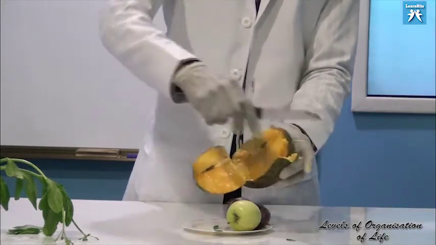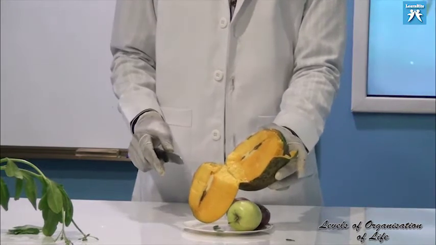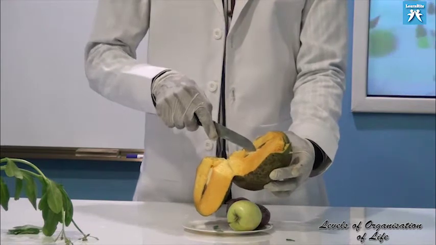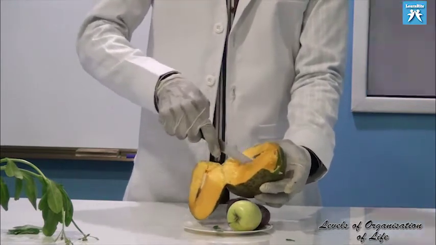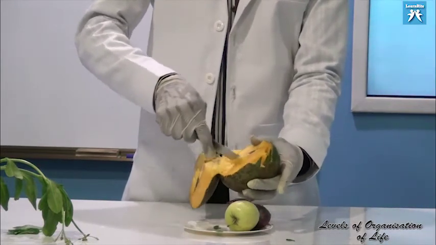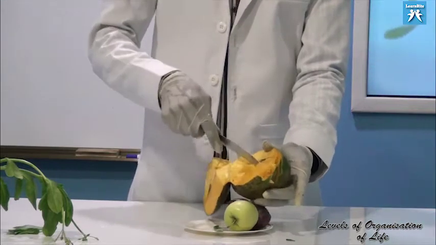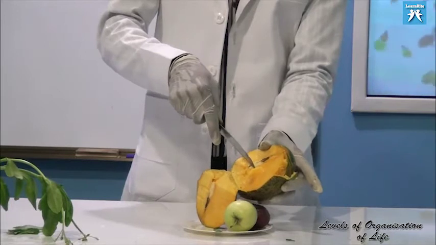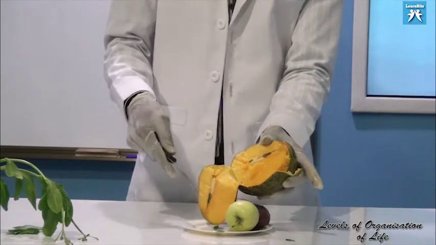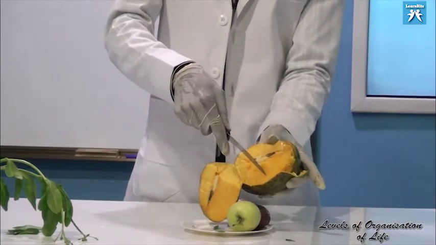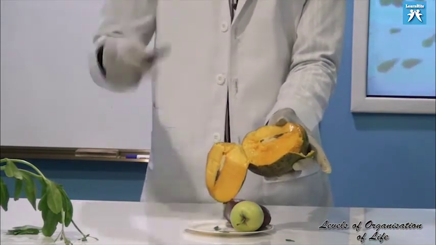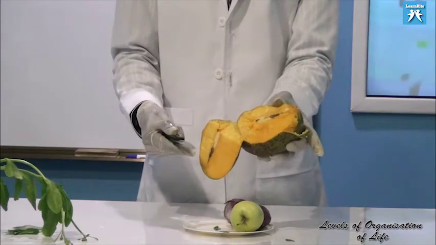This is the epicarp, this is the mesocarp. Then the endocarp protects the seed. But what you throw away after enjoying mango is not the seed. The seed is inside. So if you identify three tissues here, epicarp, mesocarp, and endocarp, these make up the fruit.